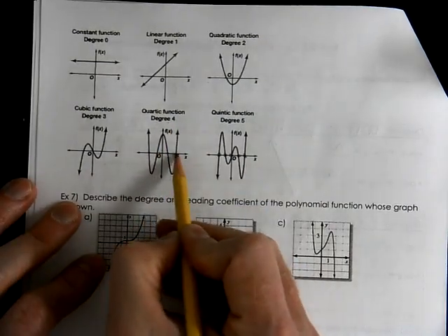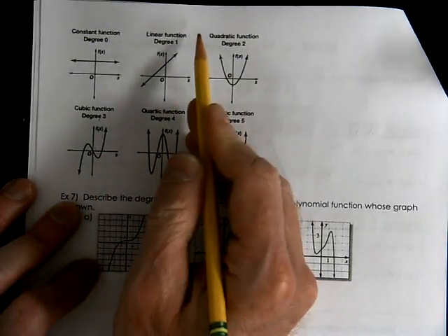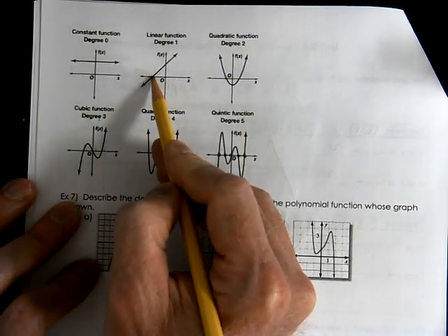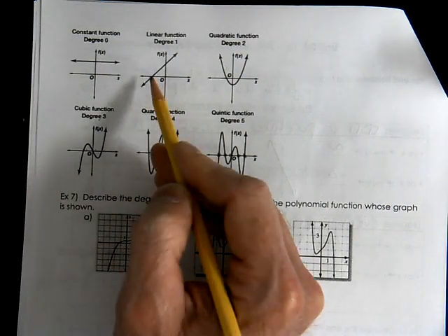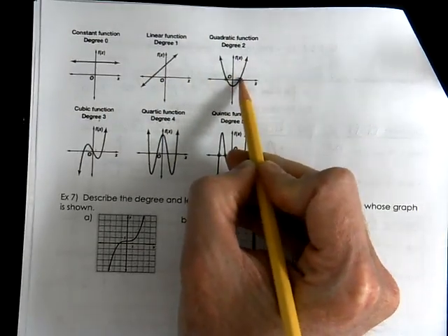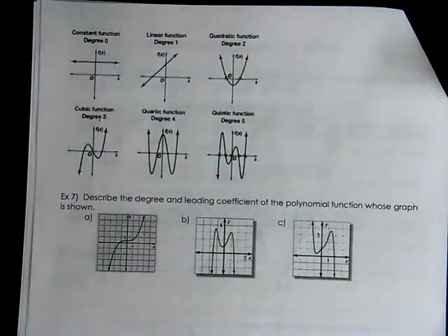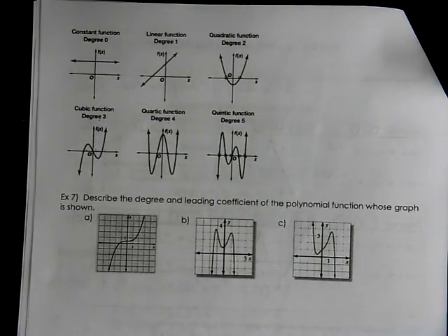4th degree could cross up to 4 times. 3rd degree could cross up to 3 times. 1st degree can cross up to 1 time. It would have to cross one time. Second degree could cross up to 2 times. You know it can cross once, and you know it can cross 0 times.